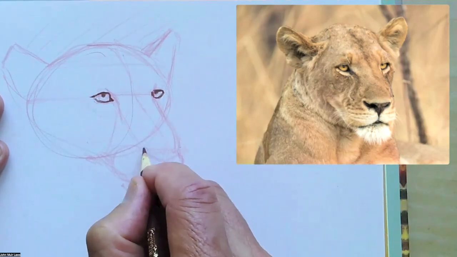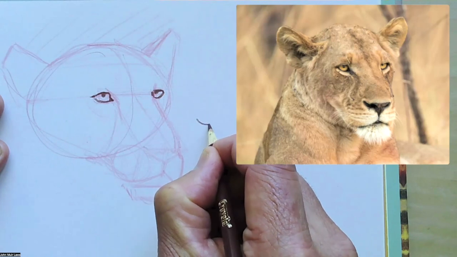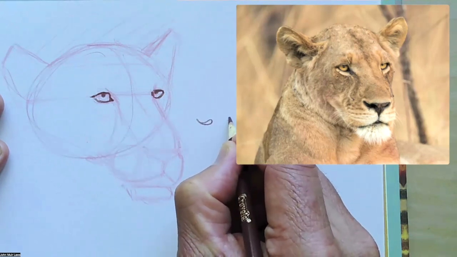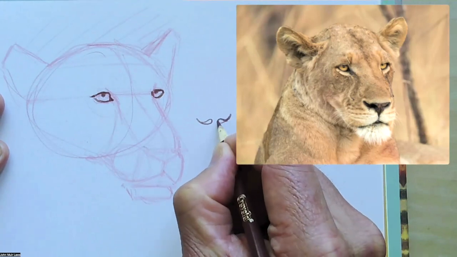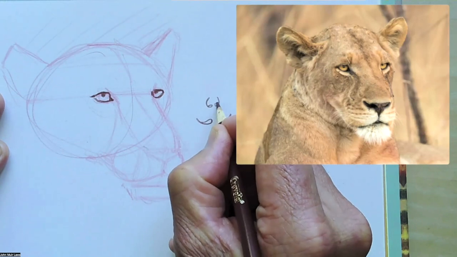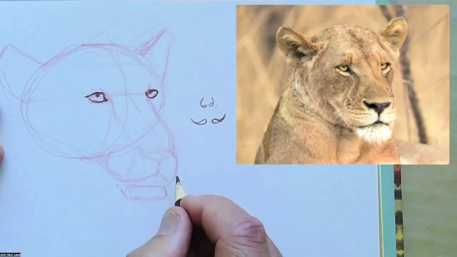What is my nostril doing? You can think of nostrils as sort of the dyslexic 66, right? So there's the two sides pointing towards each other.